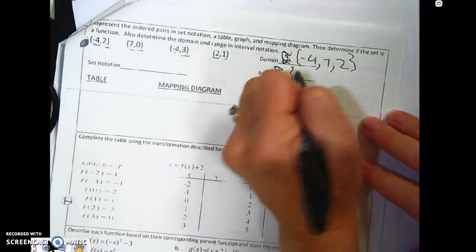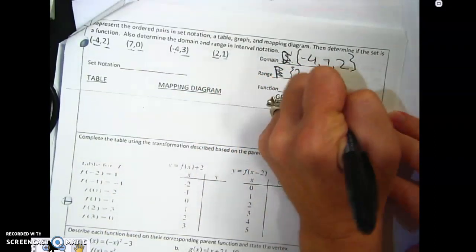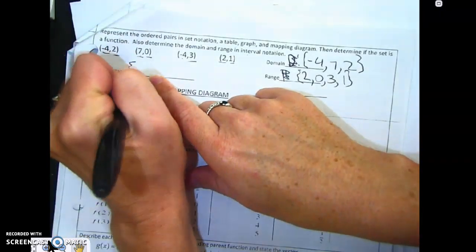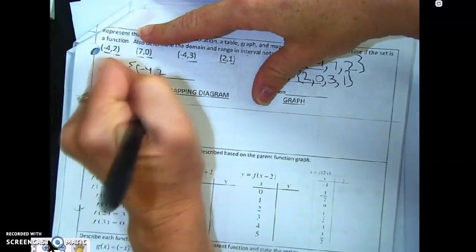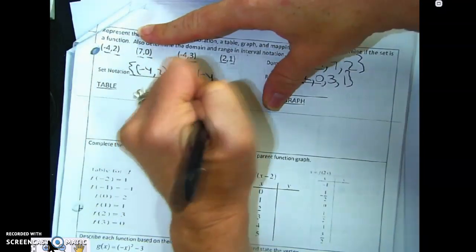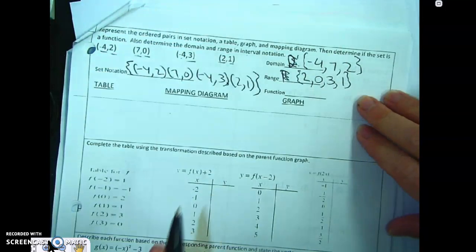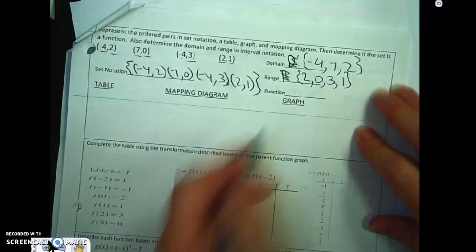And then, sorry, 2, 0, 3, 1. Oh, it says do it in interval notation, so I better make sure. So it looks like what they want here is set notation: (-4, 2), (7, 0), (-4, 3), (2, 1). You can't do it in interval notation because they're points. Okay, you can't do it in interval notation. So you know what? It's fine.